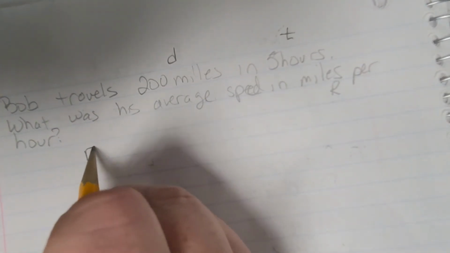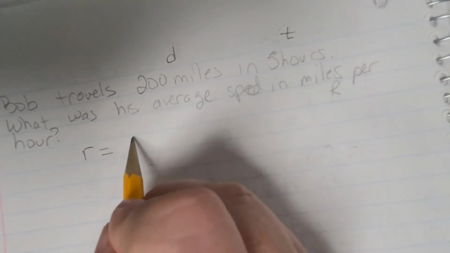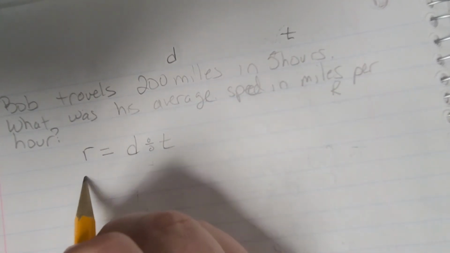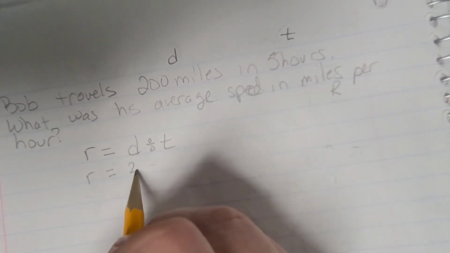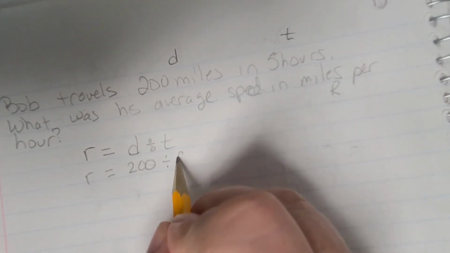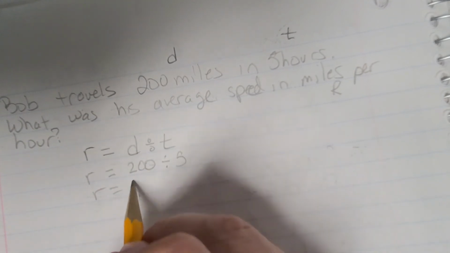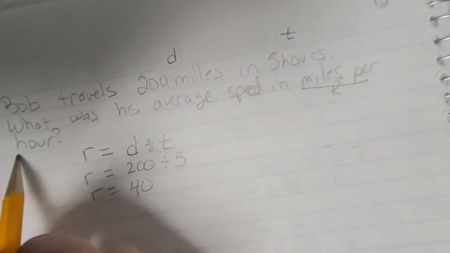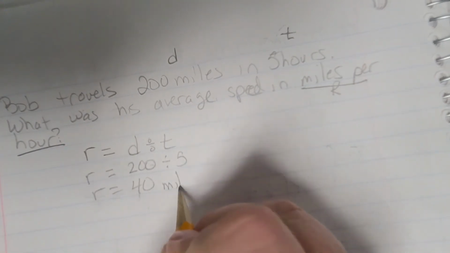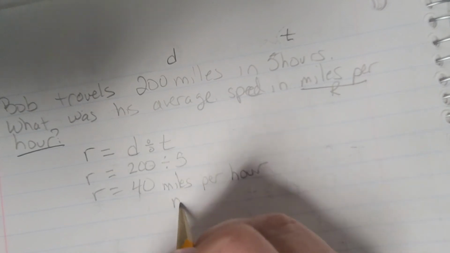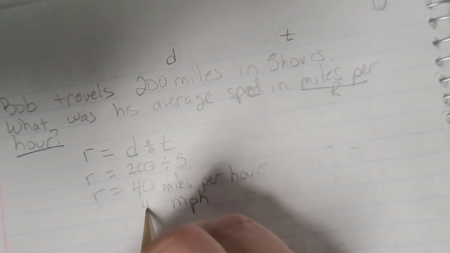So we're going to do R equals distance divided by time. So our rate equals 200 divided by 5. So our rate is 40, and our units we're looking for are miles per hour, or just mph.